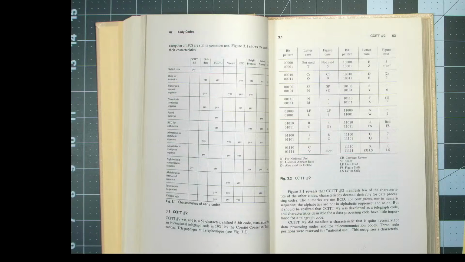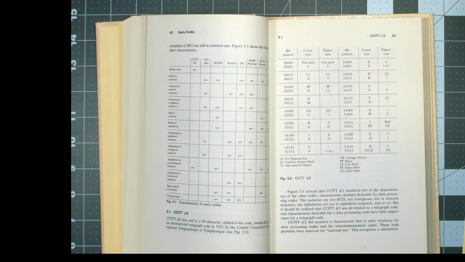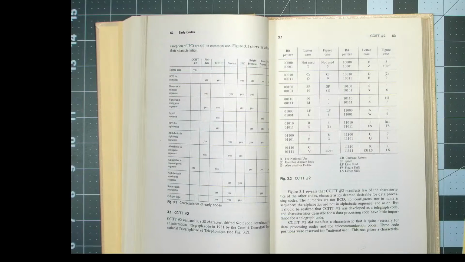So CCITT number 2 is a shifted code. So I assume that means it has a character mode and a figures mode, and so the same bit pattern can represent figures or characters depending on the mode that your printer state machine is in.